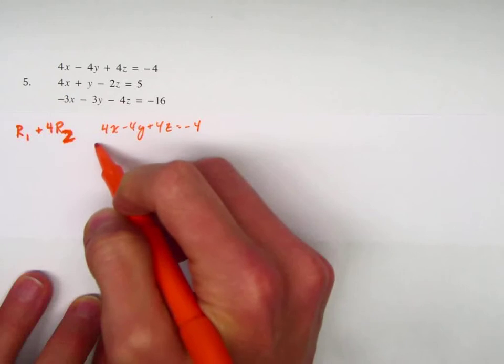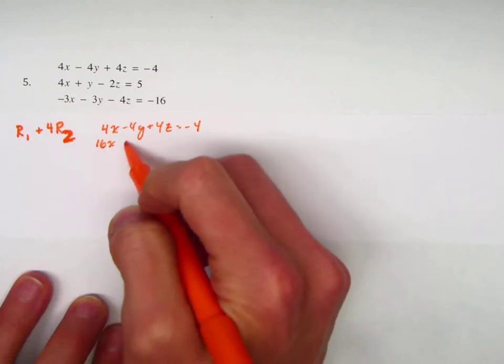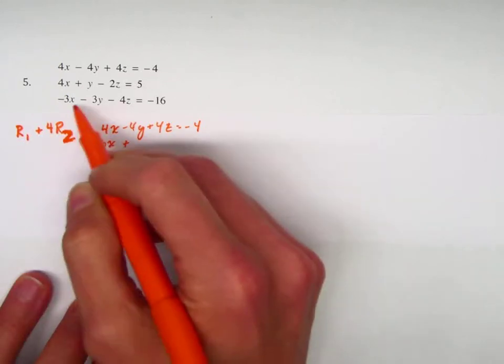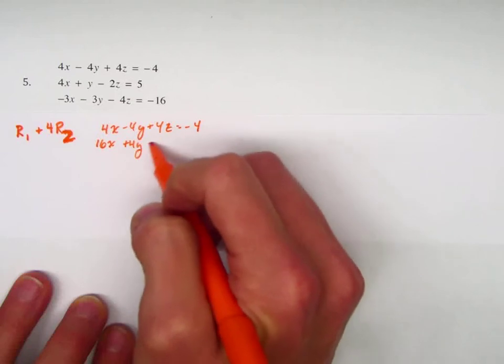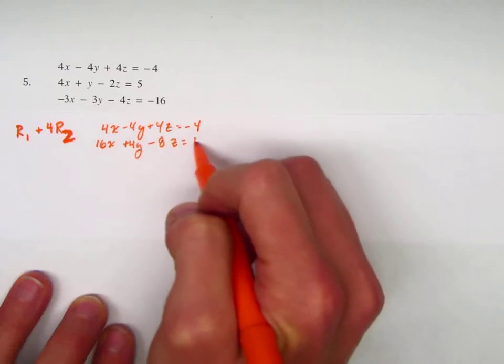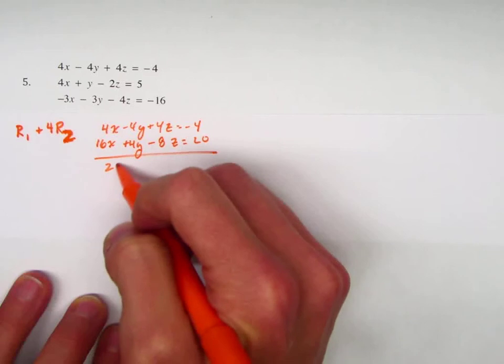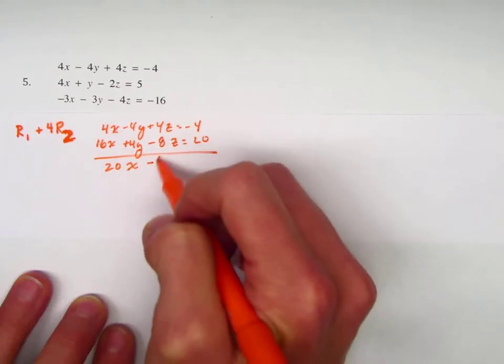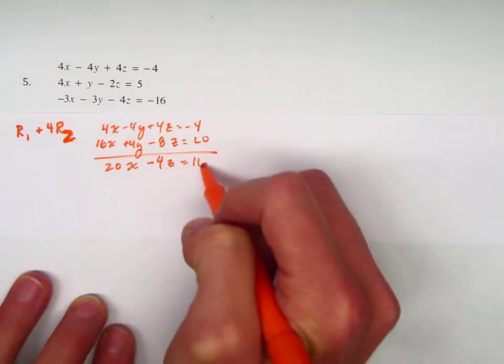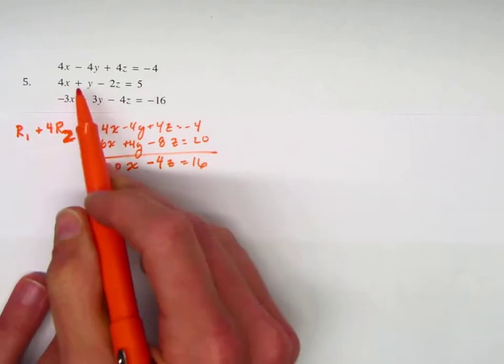But I'm going to do 4 times row 2, 16x plus 4y minus 8z equals 20. When we add those together, we get 20x minus 4z equals 16. Okay, I'm going to eliminate again.